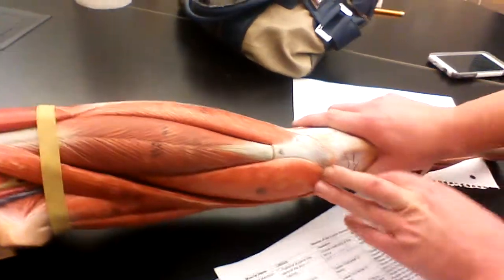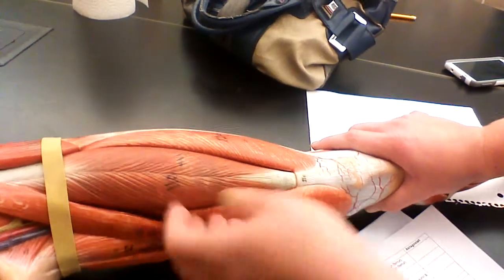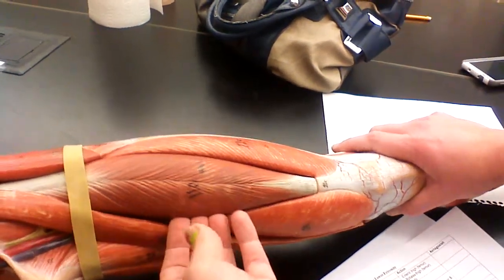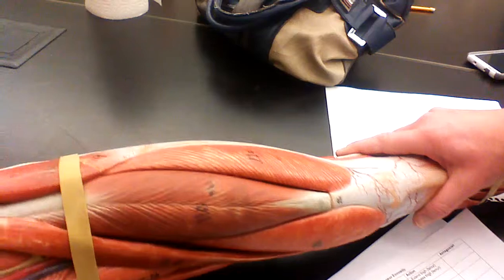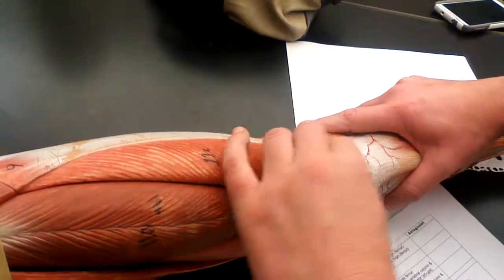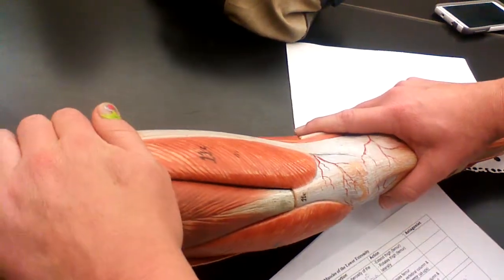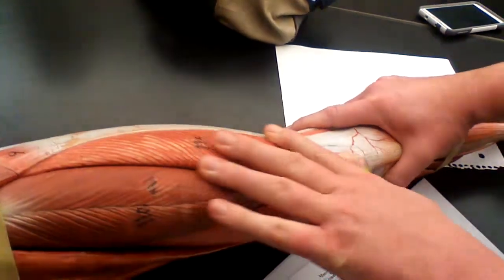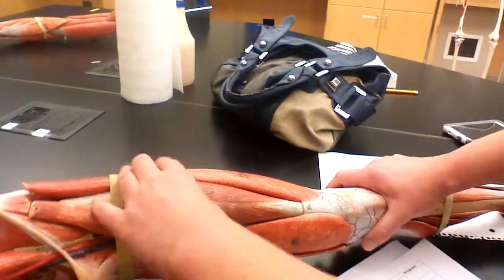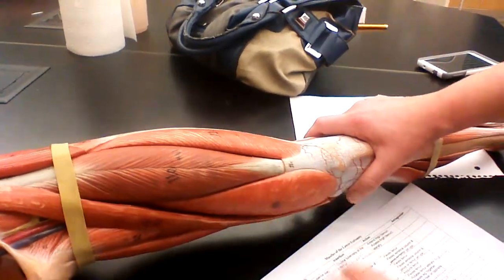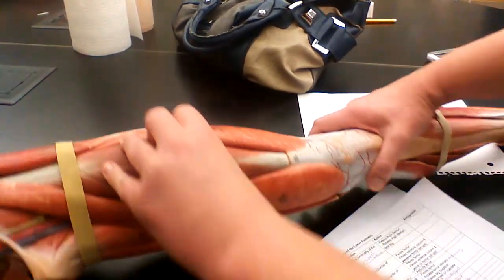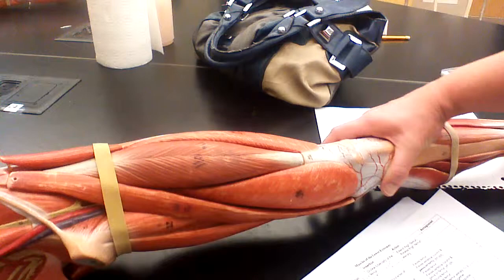The vastus intermedius is underneath. We can't see it on this model, but it's right underneath the rectus femoris. The vastus lateralis is right here. And the origin is the linea aspera, and the insertion is the tibial tuberosity of the tibia. All four of these muscles extend your leg, and the rectus femoris also flexes the femur, or the hip. And those are your quadriceps.